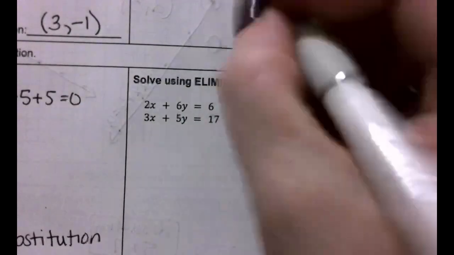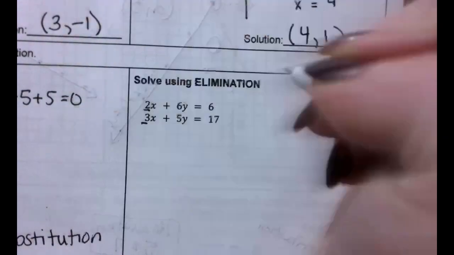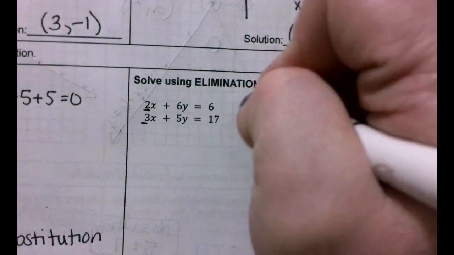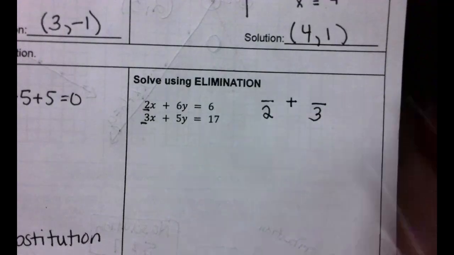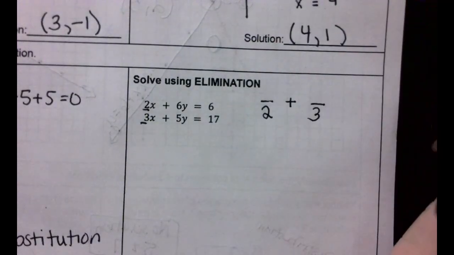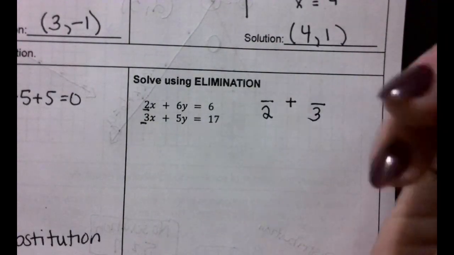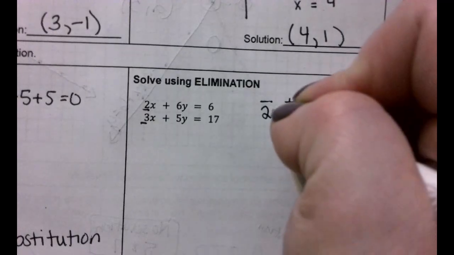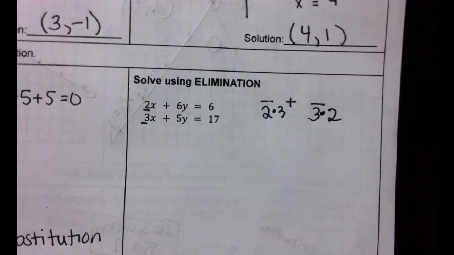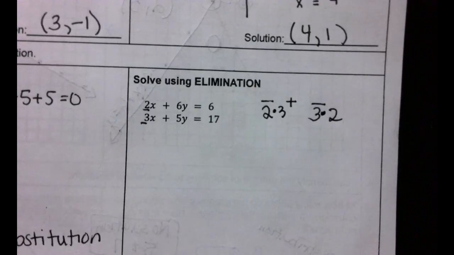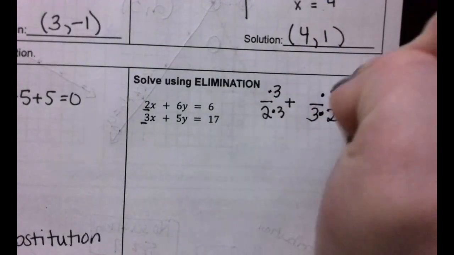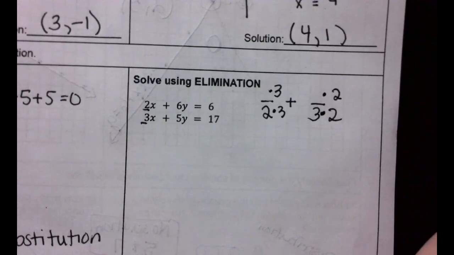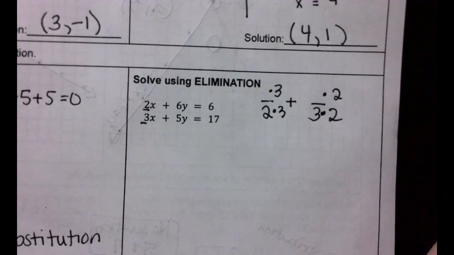If you think of the number in front of the x as a denominator, let's say this is 2 and this is 3, and you're trying to add these together. Most of you remember that whenever you add fractions, you need to get a common denominator. A lot of your teachers will teach you to just switcheroo, or they'll call it the butterfly method. Whatever you do on the bottom, you'll do to the top. It really is the same thing here. The only difference is we need to eliminate.